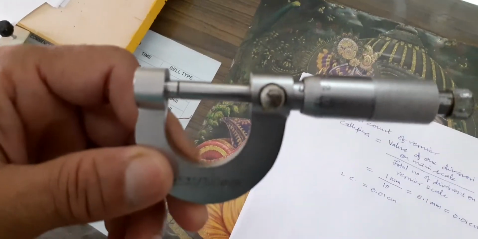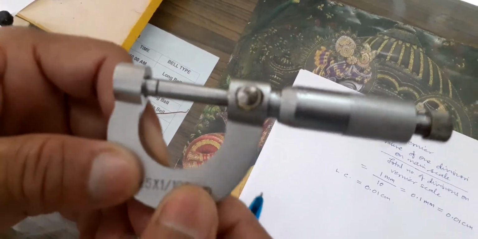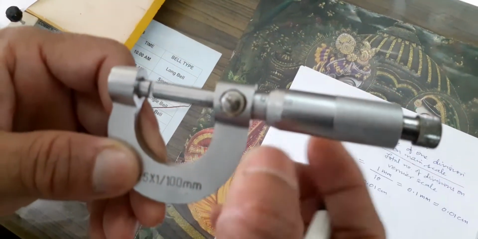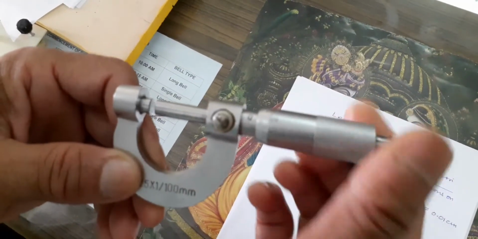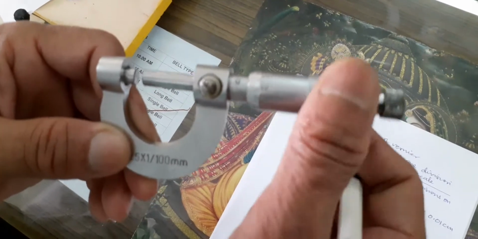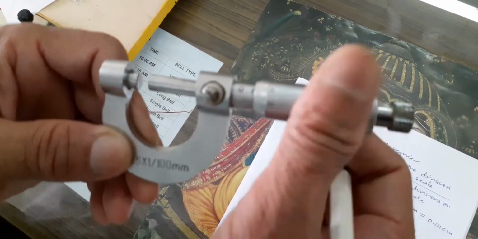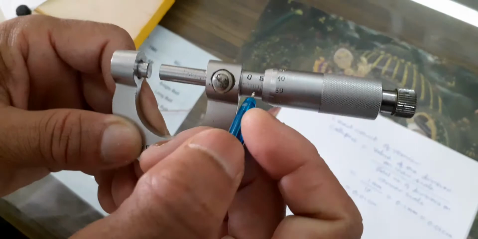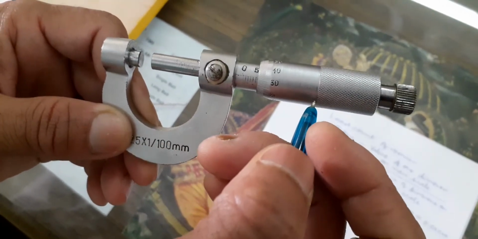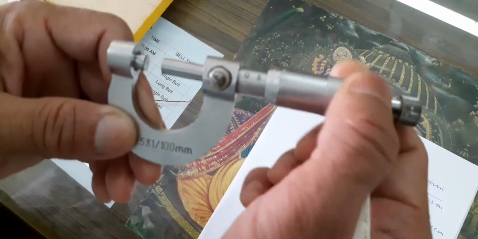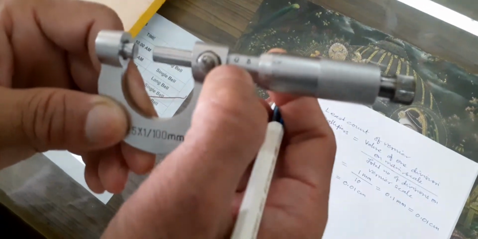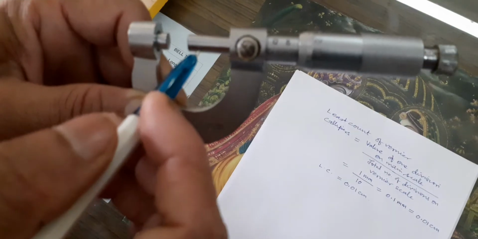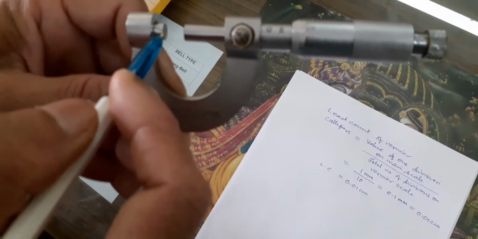Now there is another device that is called screw gauge. This is screw gauge, and in this screw gauge there is an inner cylinder and there is an outer cylinder. This outer cylinder rolls over the inner solid cylinder. This is the inner solid cylinder and this is the outer hollow cylinder. So the outer hollow cylinder rolls over the inner solid cylinder. These are the two jaws of the screw gauge.